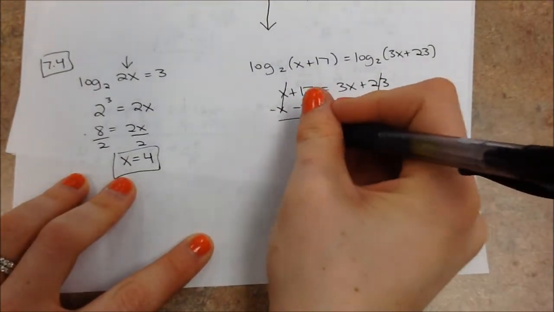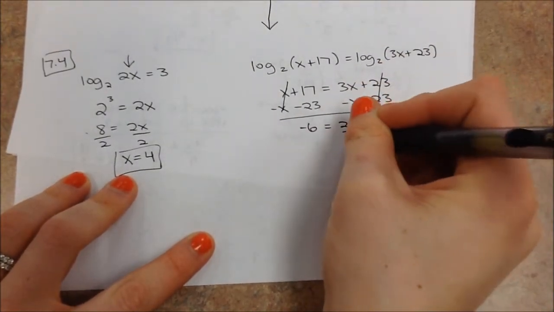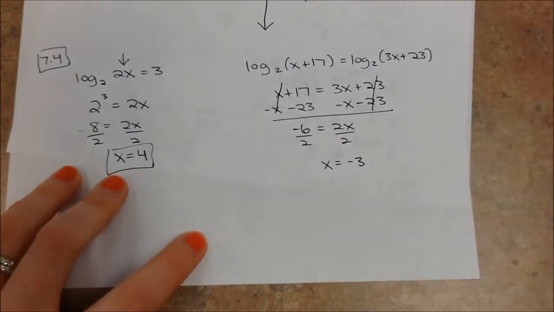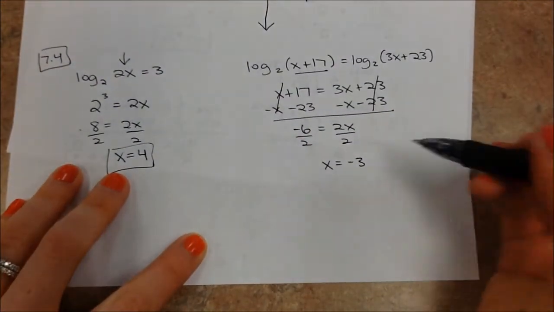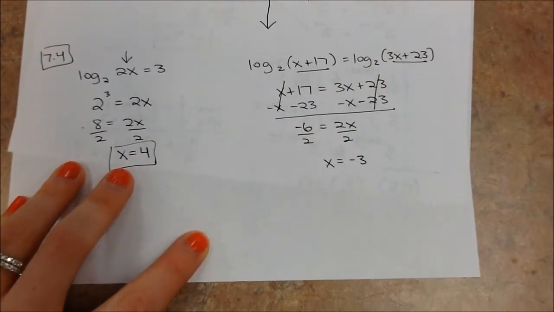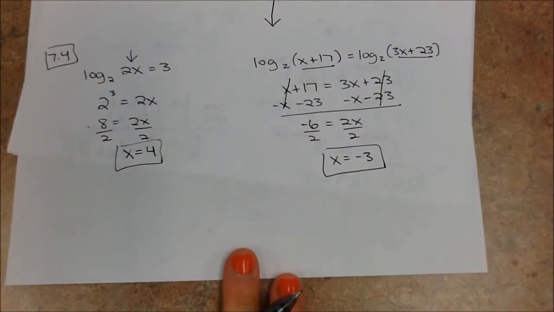Okay, 17 minus 23 is negative 6. 3x minus x is 2x, and I can go ahead and solve. So I get x equals negative 3. Just because this is a negative number doesn't mean the insides will be negative. Negative 3 plus 17 is still positive, and 3x plus 23 is still positive. So that works. Okay, so those are the equations.